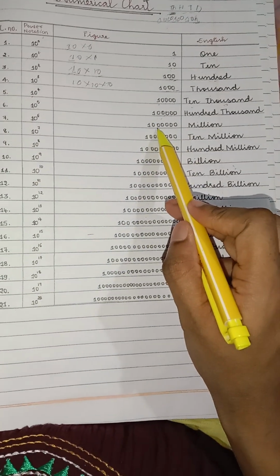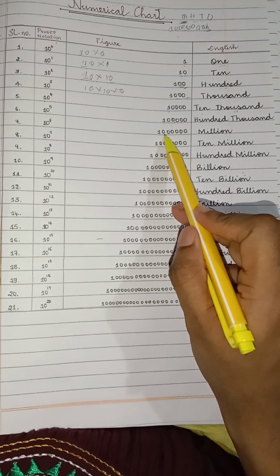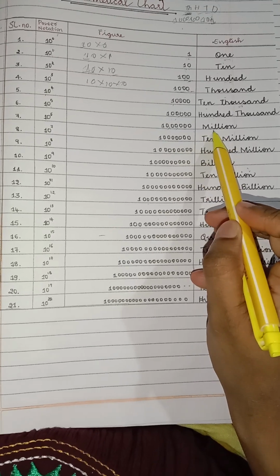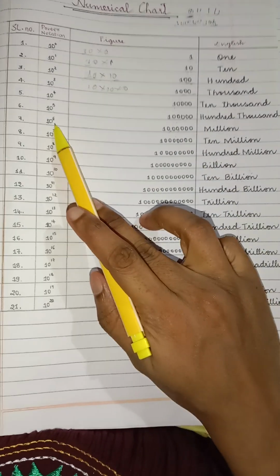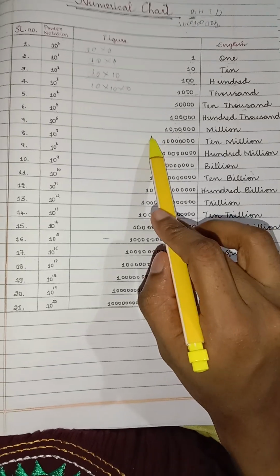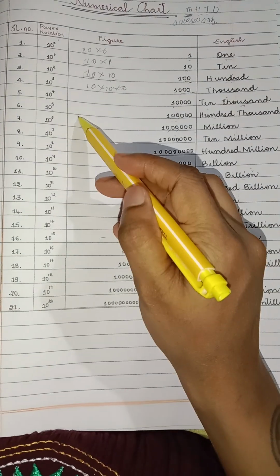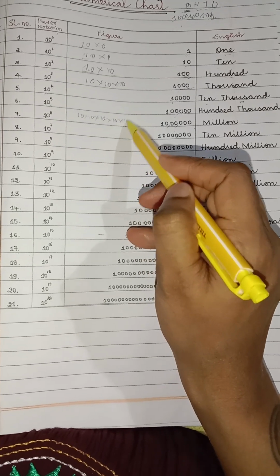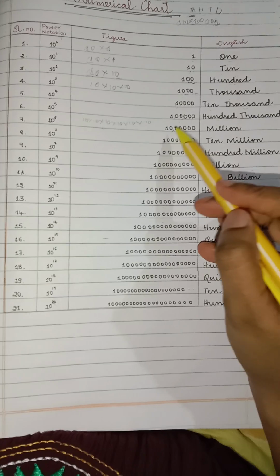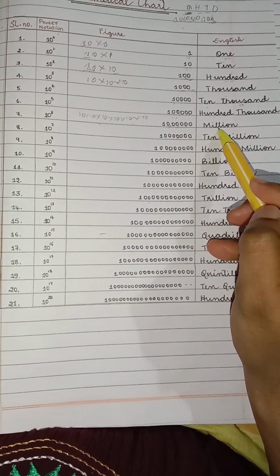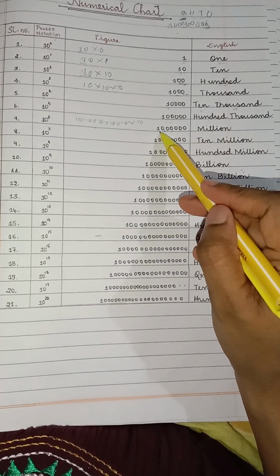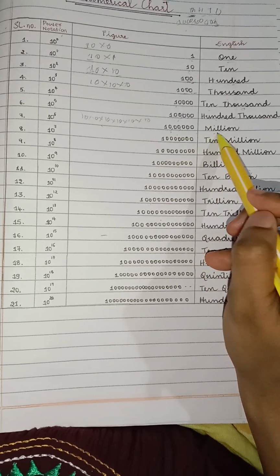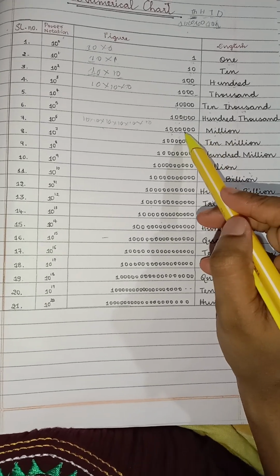When 10 is multiplied 6 times, 1, 2, 3, 4, 5, 6, it is called a million. In the Indian system, we call a million 10 lakhs.